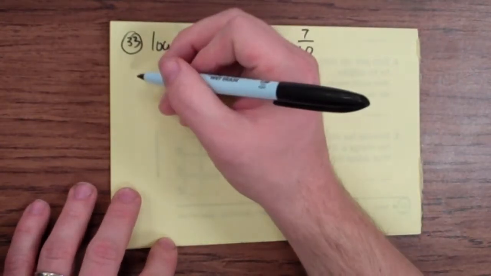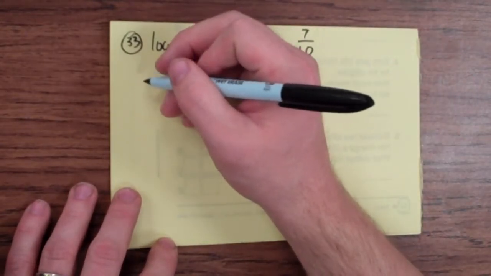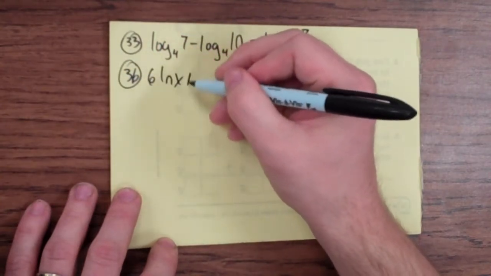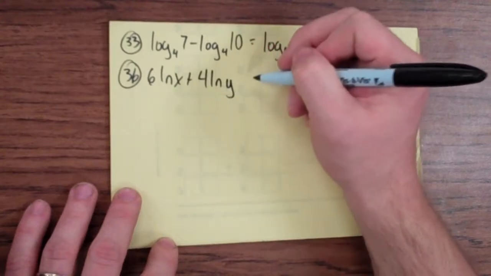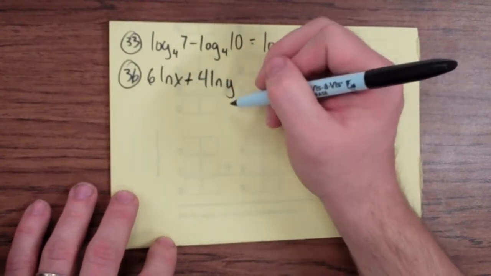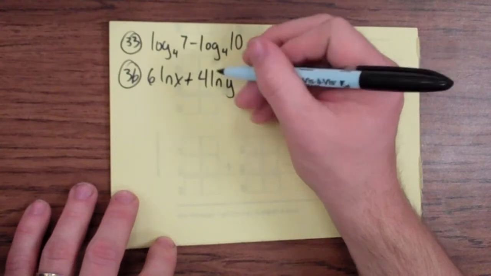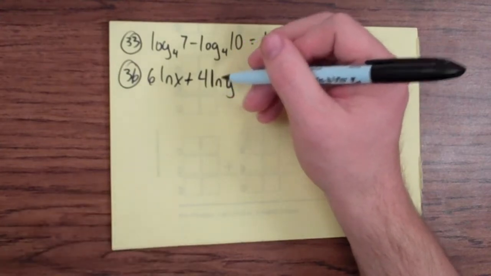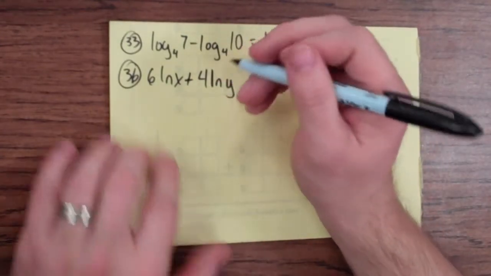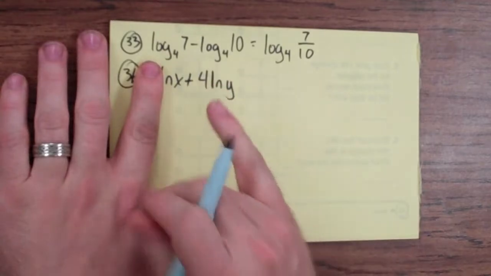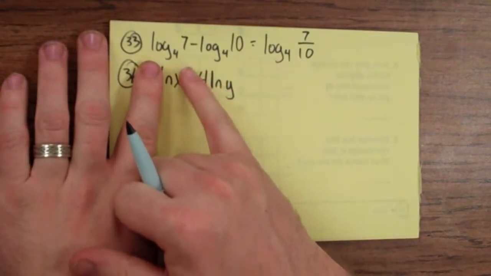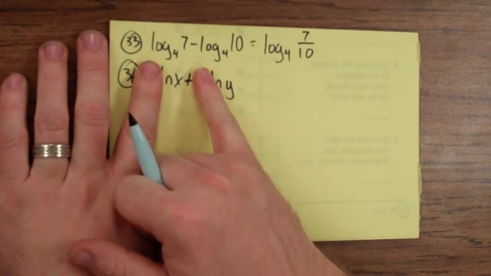Okay, so let's go from 33 to 36. 6 times the natural log of x plus 4 times the natural log of y. You might look at the addition first and say, great, let's use the product property, and let's go. But don't go, not yet, because the product property is for things that look like this, where it's just the natural log of x plus the natural log of y, right?